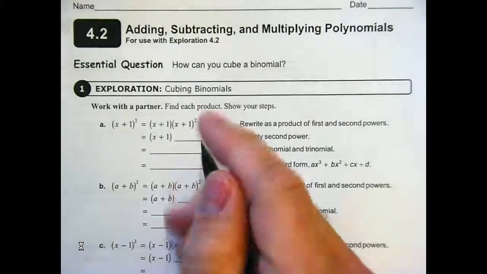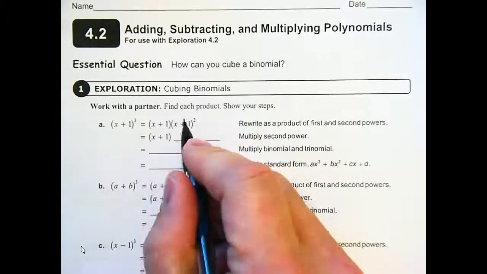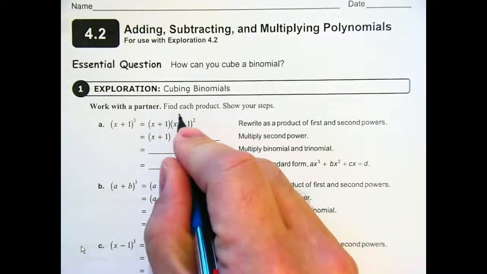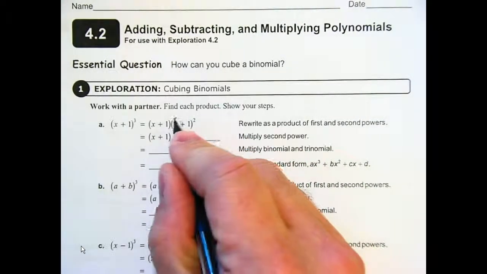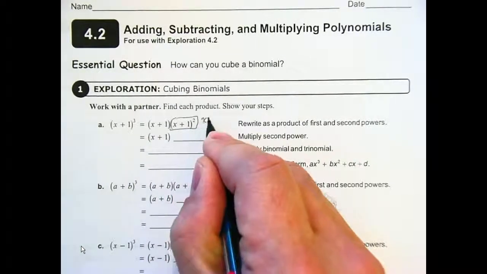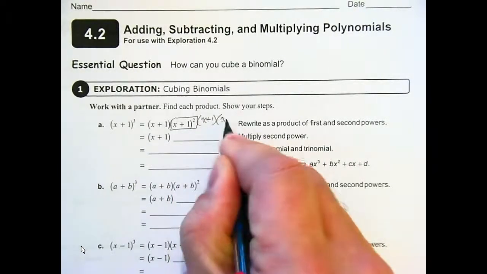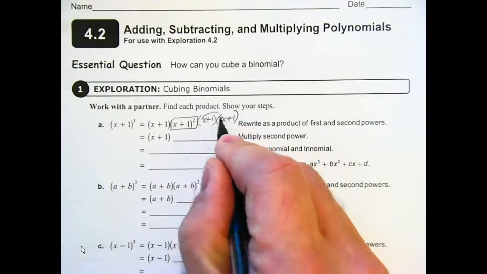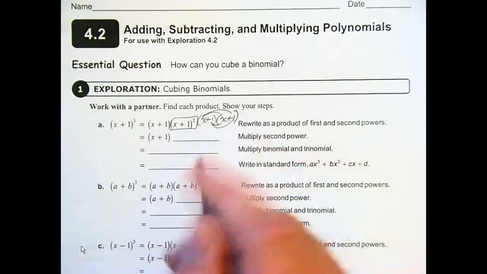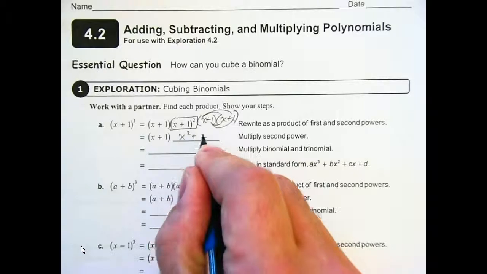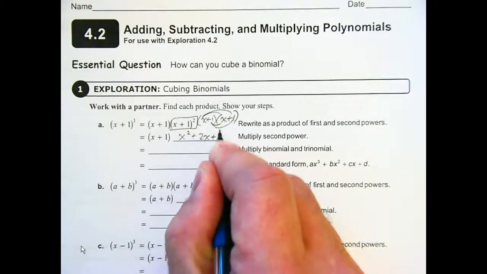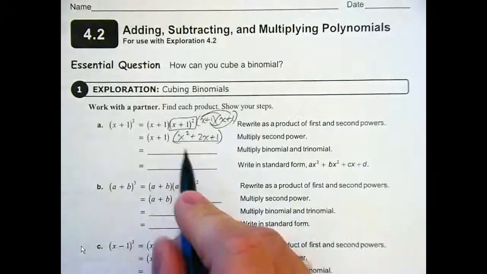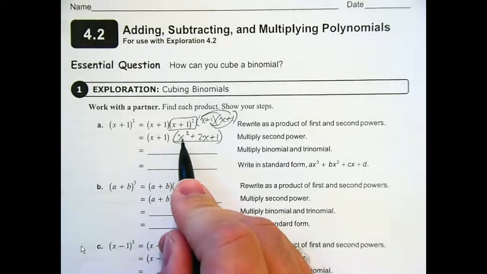right page here. When I square x plus 1, remember that means x plus 1 times x plus 1. So you've got to do what some people would call FOIL there. Okay, you get x squared plus 2x plus 1. And then from there, you're going to multiply the binomial by the trinomial.